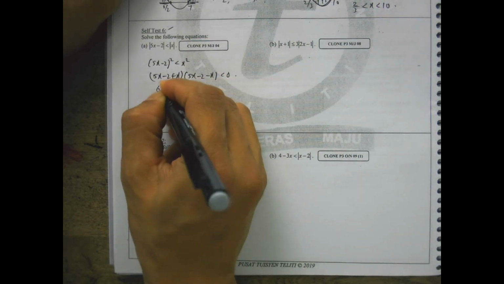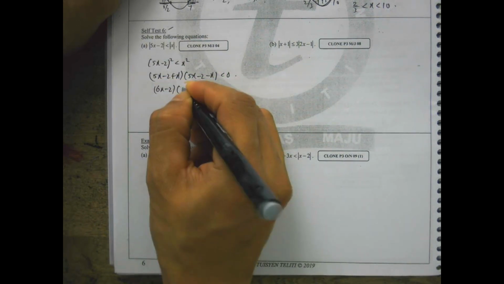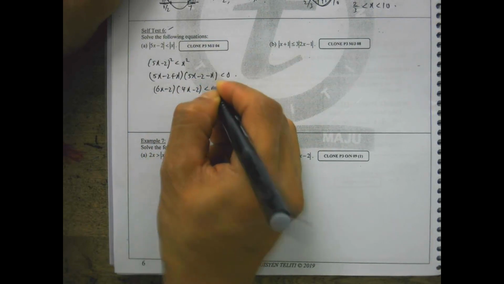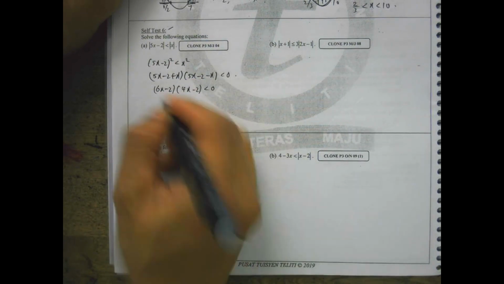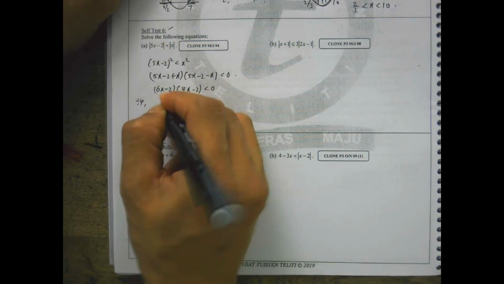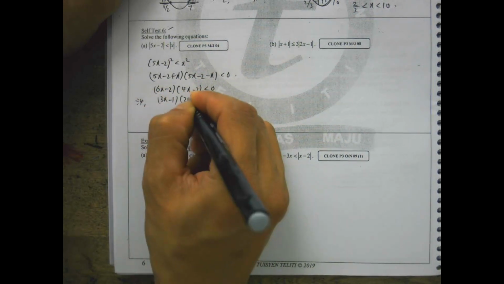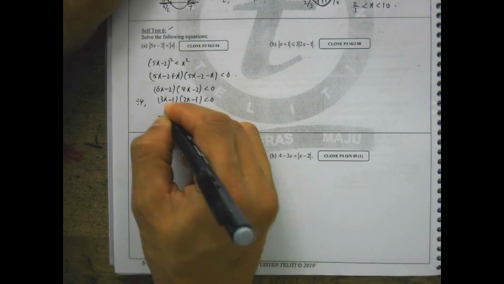This will be 6x minus 2. This will be 4x minus 2. So for me, up to you. You want to divide by 4? Divide by 4. Divide by this one. Divide by 2. Divide by 2. Don't divide also can. We sketch a graph.